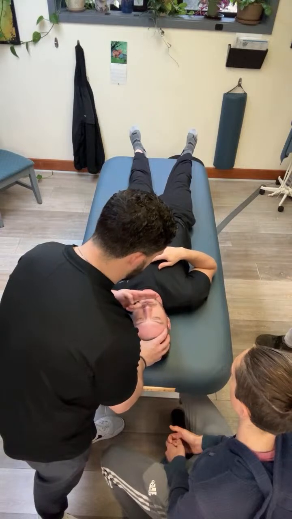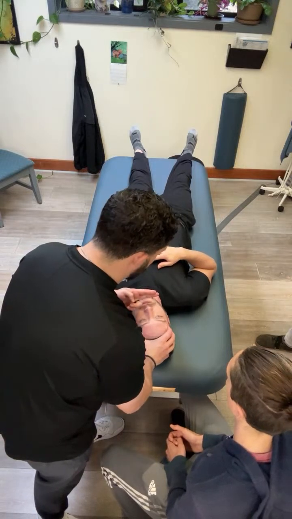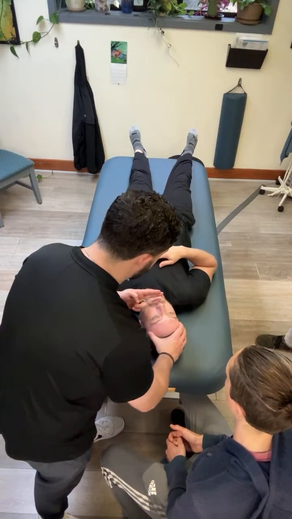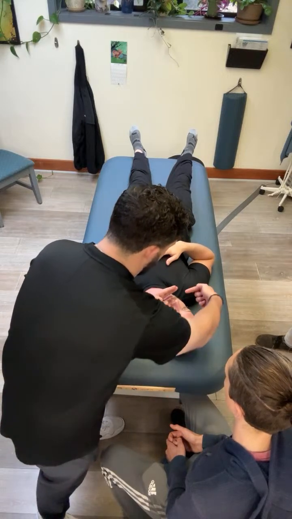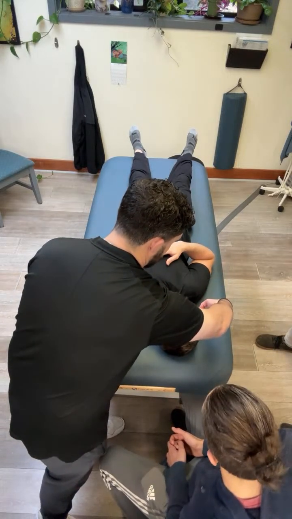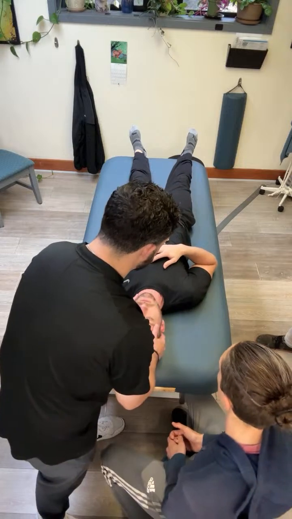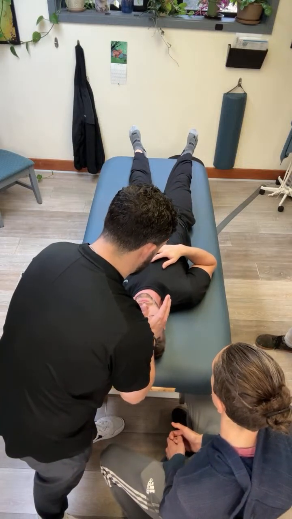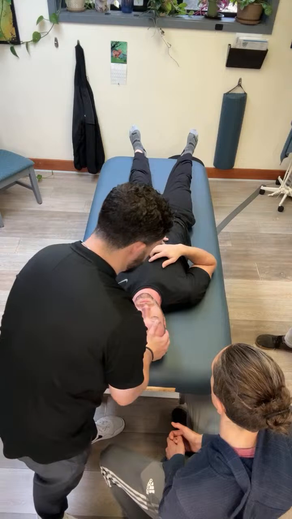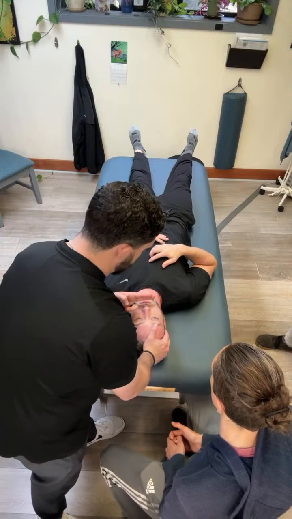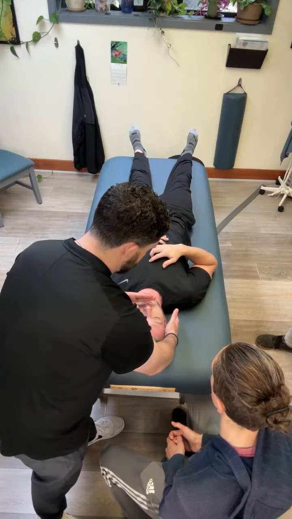If we're here and we're moving this, go cervical side bend. So I want to push this way, right? Come back. So now we're looking at capital. Now I'm here, and I want to push, ready, go.